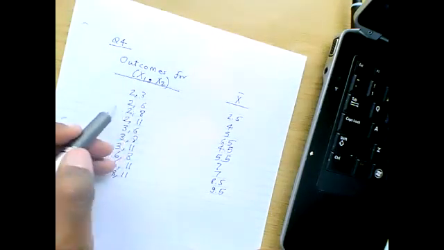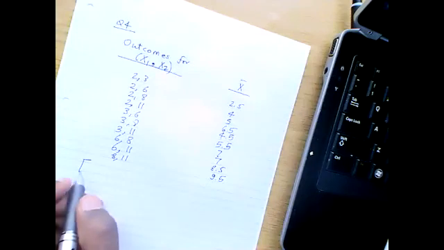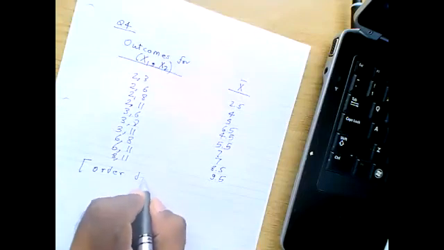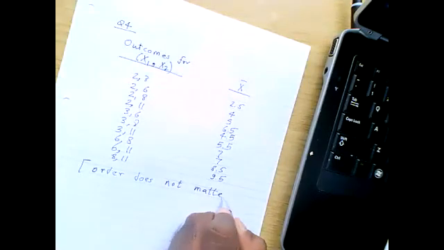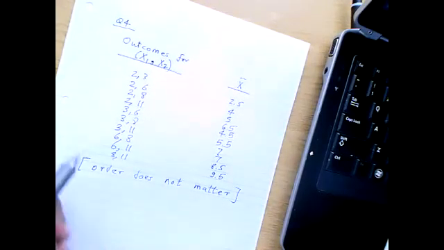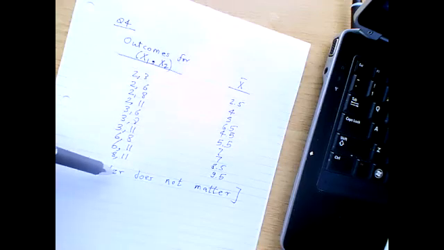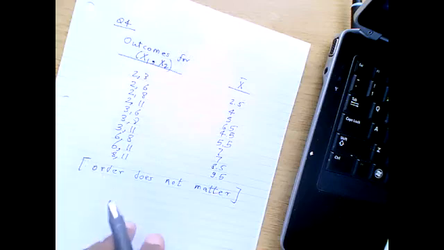All right, you see here that I have used 2, 3, but not 3, 2. I have used 2, 6, but not 6, 2. The reason for that is that the order does not matter here. I mean, if you like, you can include 2, 3, and 3, 2, but you will get the same answer. So because the order does not matter, right? And similarly, you can have 6, 2, and 2, 6. You can have 2, 8, and 8, 2. The order does not matter, right?